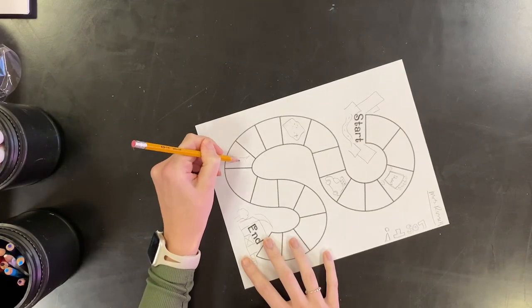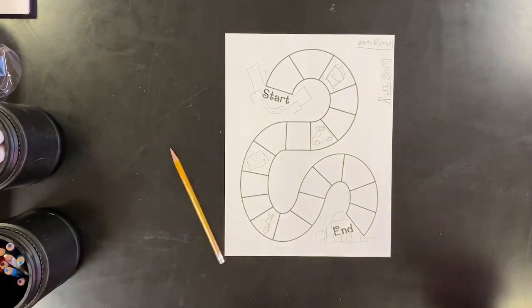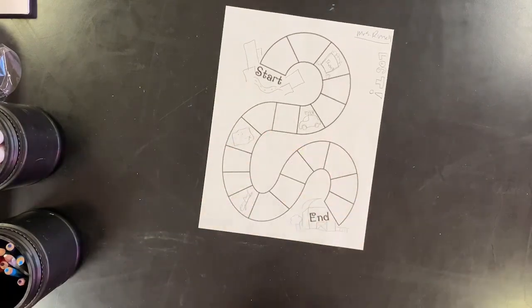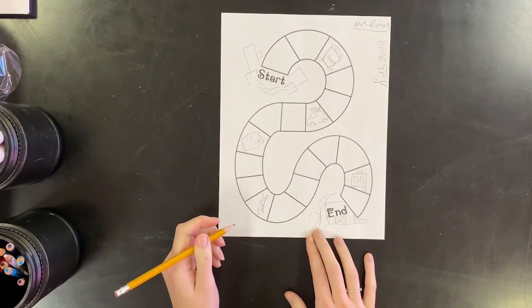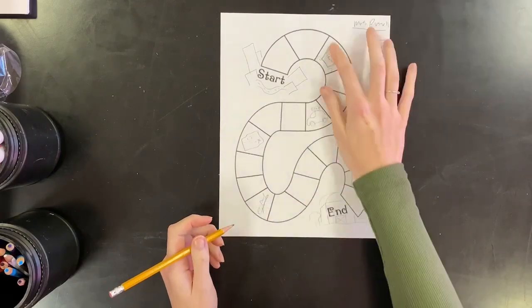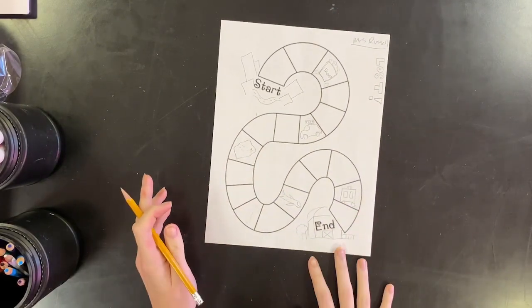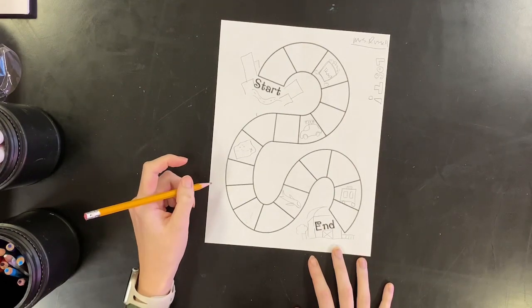So I decided to go with a pattern of every 2 squares has some sort of challenge. So I'm going to draw the first few challenges related to the city and the last few challenges related to getting back to the farm. And then they have to either pass or do each challenge as they play through the board game.